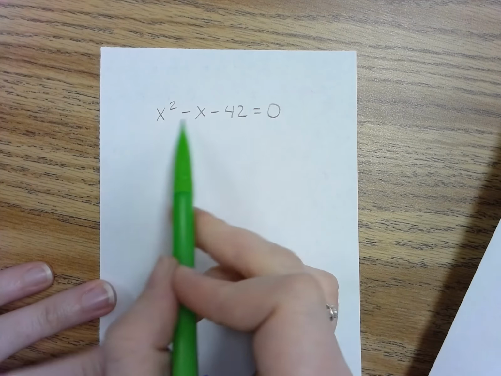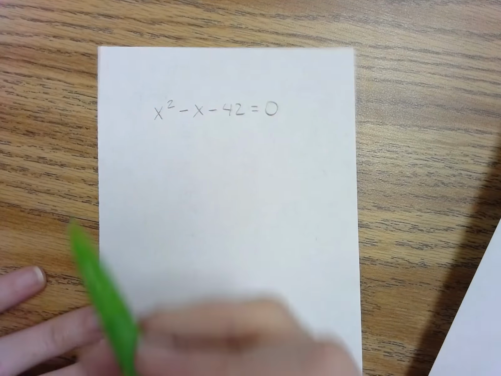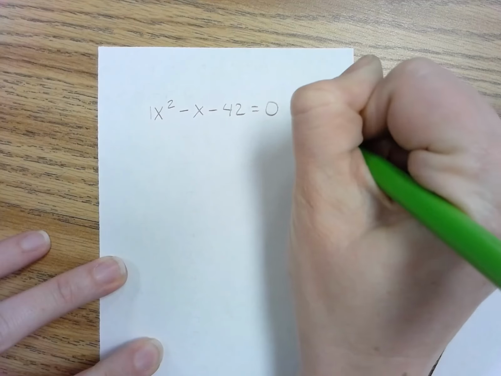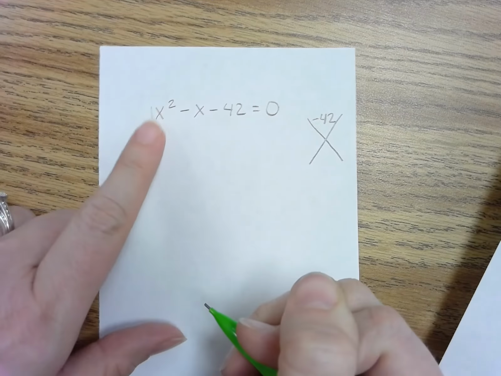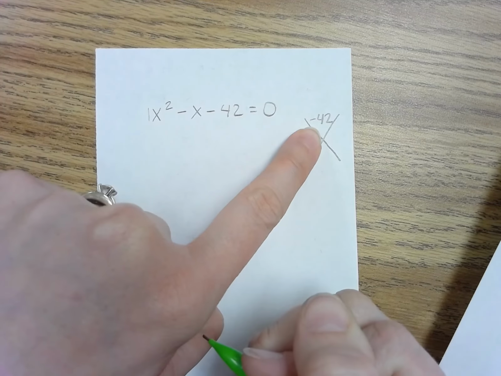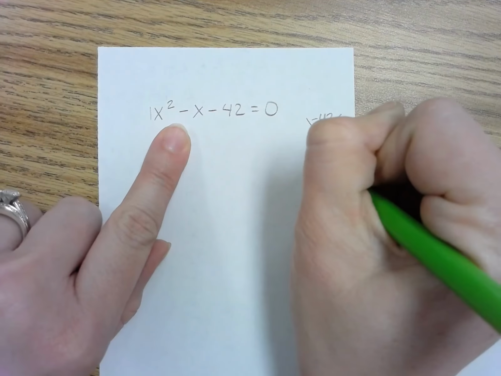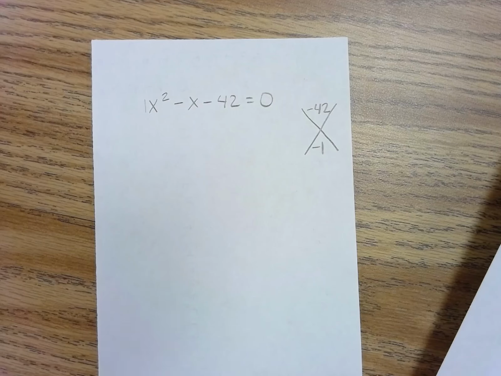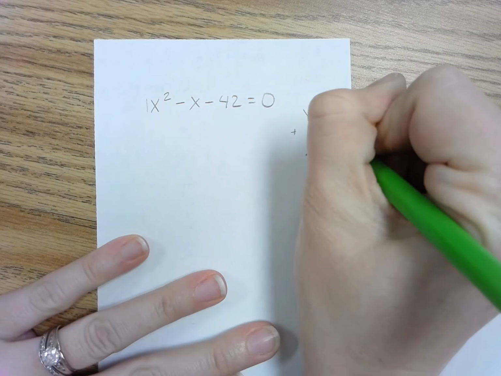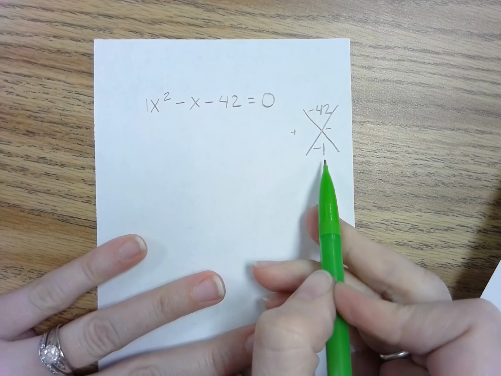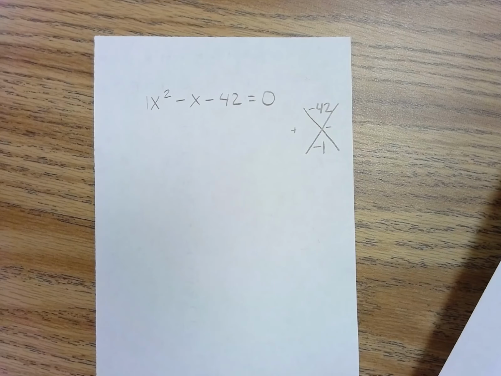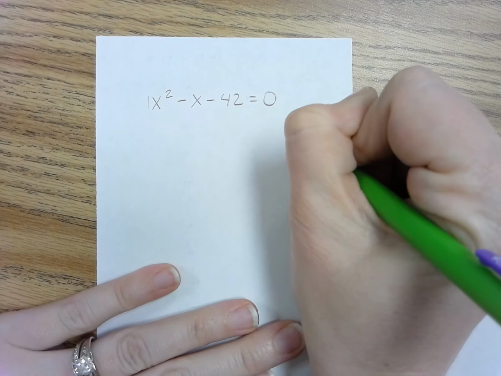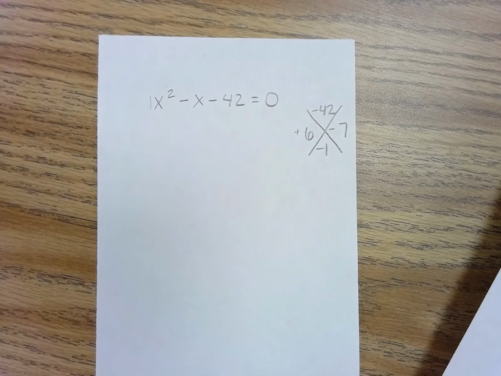Because this is a trinomial, I'm going to do the product-sum method. So a times our c, we want the factors of negative 42: 1 times negative 42 is your product number, and then your sum number is your b. So I need to come up with the factors of negative 42, meaning I need one positive and one negative, that are going to give me a sum of negative 1. If you think through the list of factors of 42, you will find that you'll need a positive 6 and a negative 7.